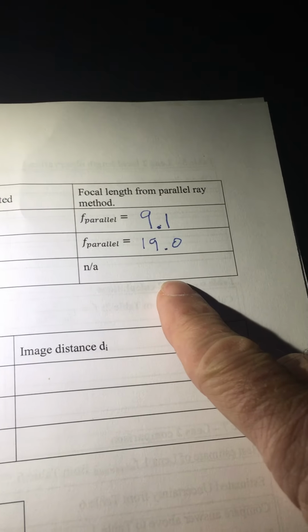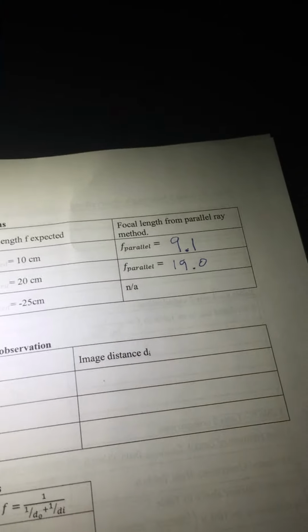Okay. The diverging lens does not form an image on the screen. A divergent lens cannot form a clear image on a screen, and so there's no way for me to directly measure that. I have to use the diverging lens in combination with another lens in order to get any sort of value there.